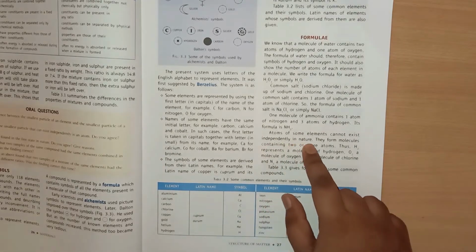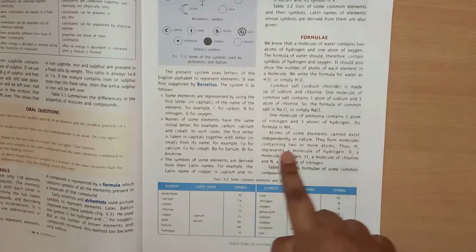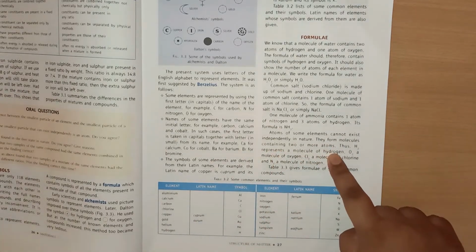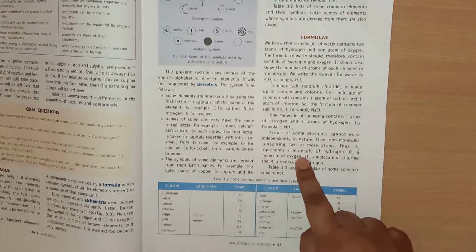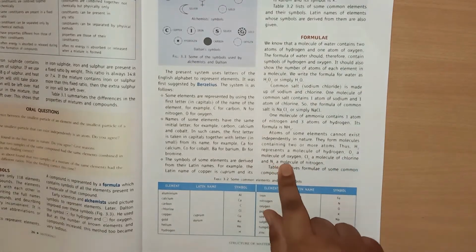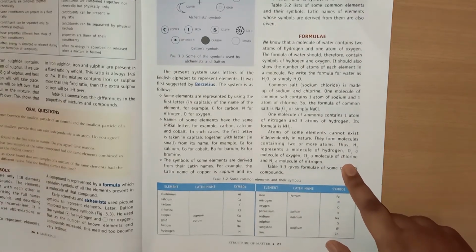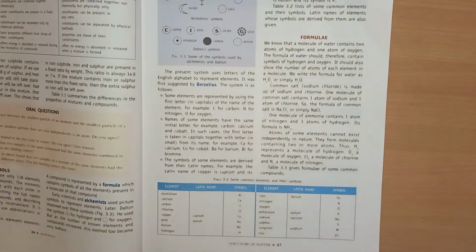Atoms of elements cannot exist independently in nature. They form molecules containing 2 or more atoms. Thus, H2 represents a molecule of hydrogen, O2 a molecule of oxygen, Cl2 a molecule of chlorine, and N2 a molecule of nitrogen.